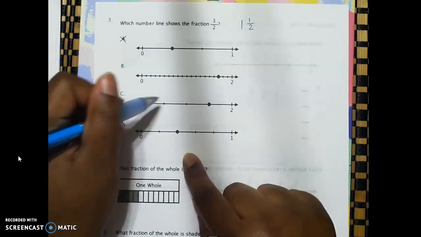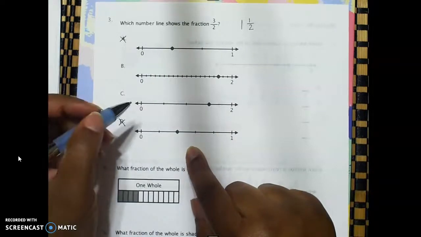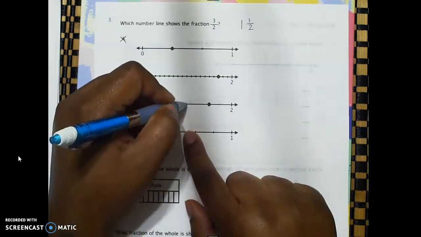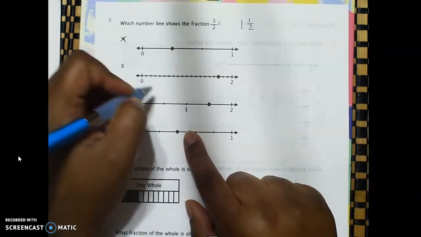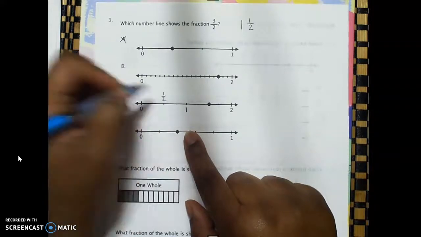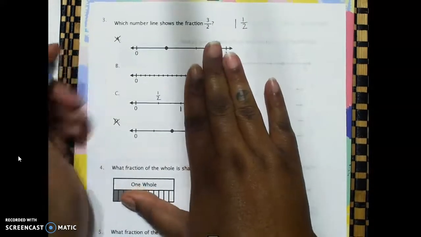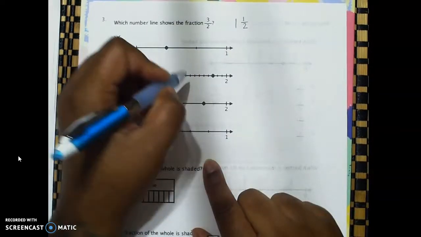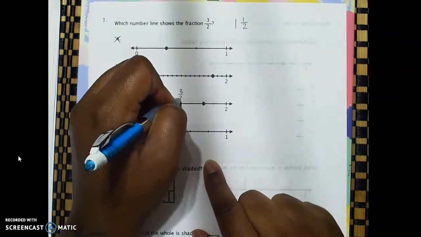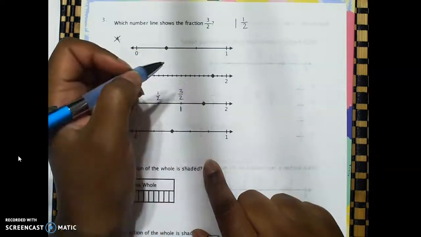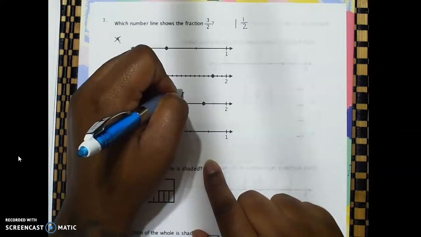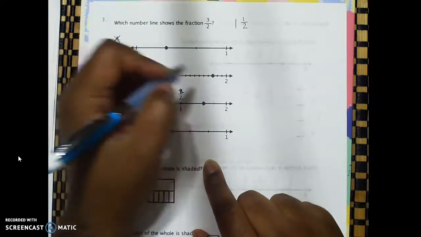I'm going to count my spaces. 1, 2, 3, 4. 4 spaces, and again, I know it's going to be split in half. So 1 is going to be here. So this would be 1/2, because that's the only number that I could fit with equal spaces. It's 1/2. And then this is 2/2, because it's just 1 whole.